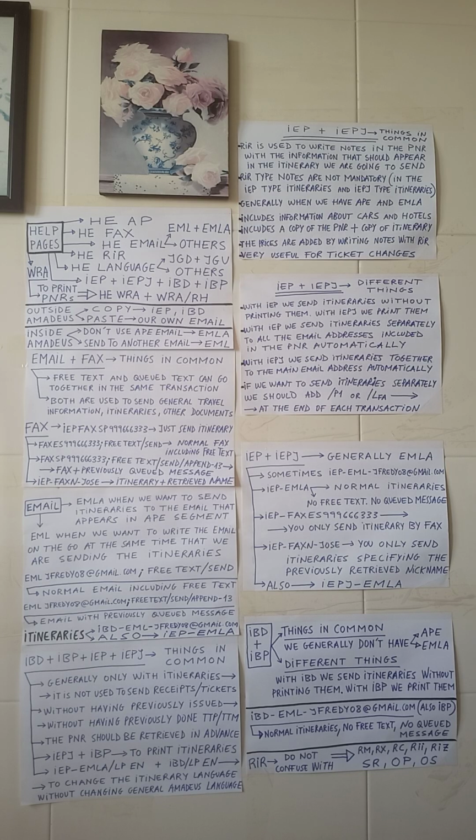Before finishing the video, I will make a brief comment about the RIR code. I was speaking about this code here, here, and here. This code should not be confused with other codes used in Amadeus to write notes or send internal messages that take the form of annotations, okay? So, some of those codes are this group of codes.